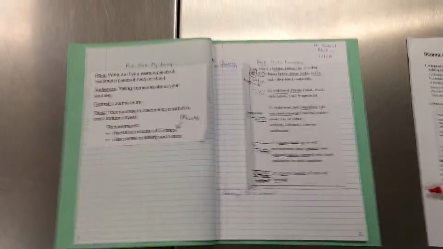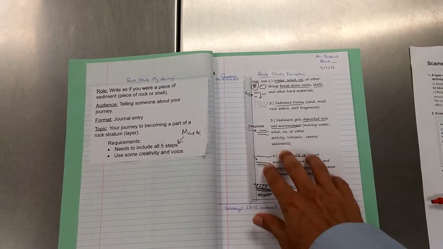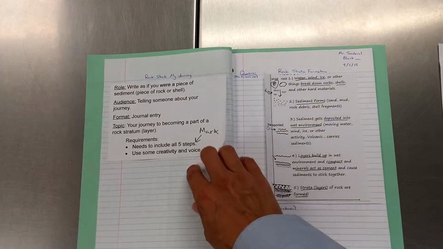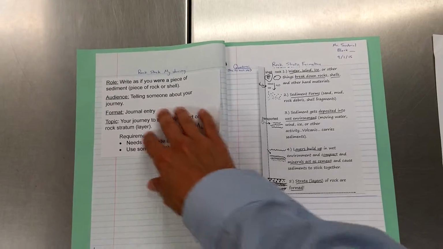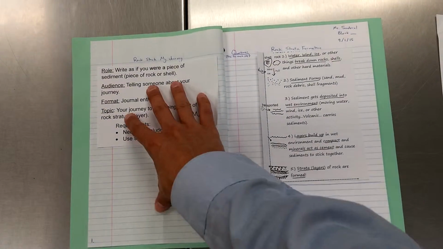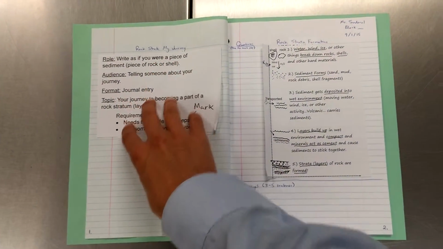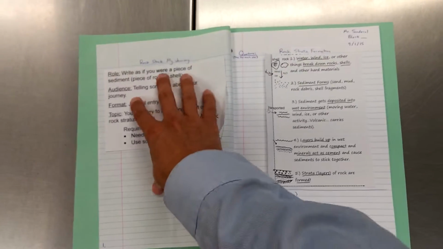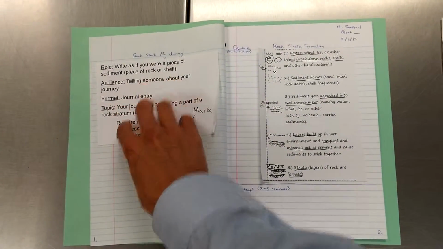So in this, I'm going to show you what you should be doing with the notes that you've already written about rock strata formation. And just as a reminder, as far as what you should have already done with your Rock Strata My Journey, your creative writing assignment, you've got your stuff all written here. I just wanted to remind you real quick what you should do with your creative writing assignment here.